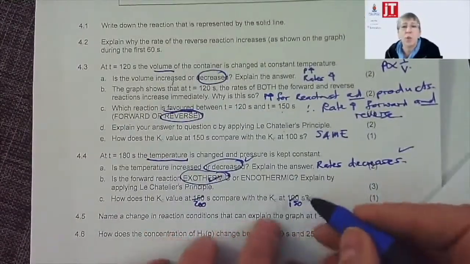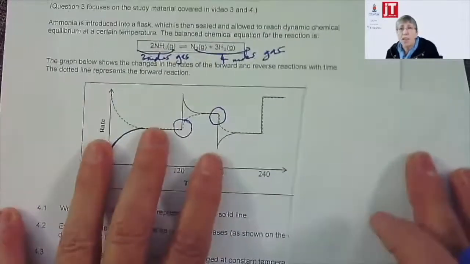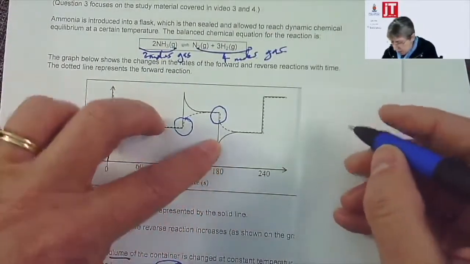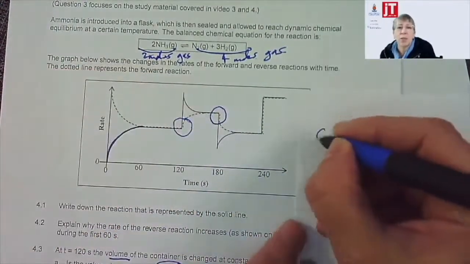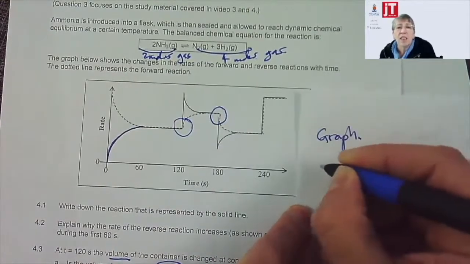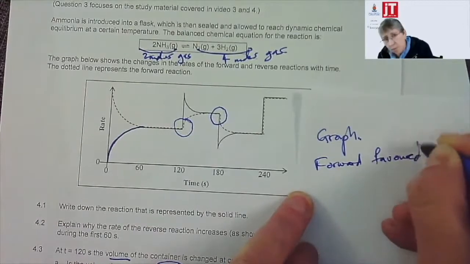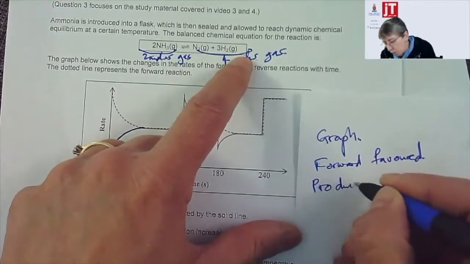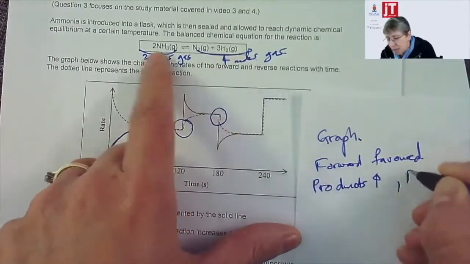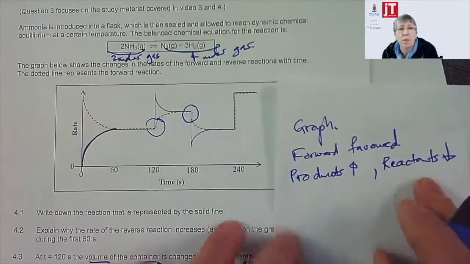Now, if I want to talk about the Kc, it's definitely going to change because I've got a temperature change, right? And if I go to my graph, what is my graph telling? Now, one thing that I know is that the dotted line is lying at the top. So my graph is telling me that the forward reaction was favored. And what does the forward reaction do? It makes my products more, and at the same time it makes my reactants less.